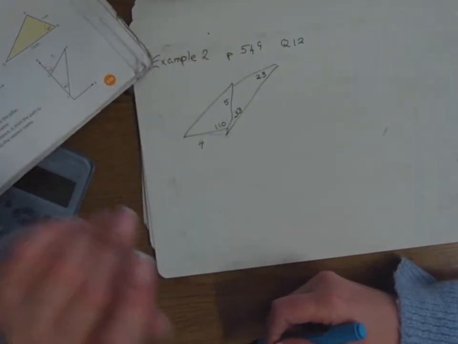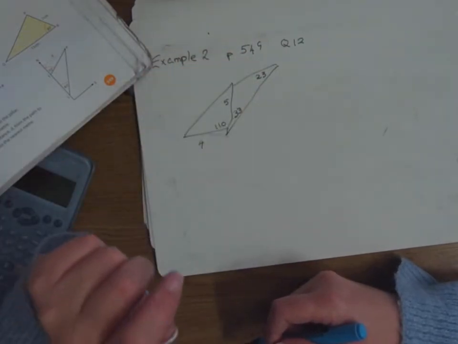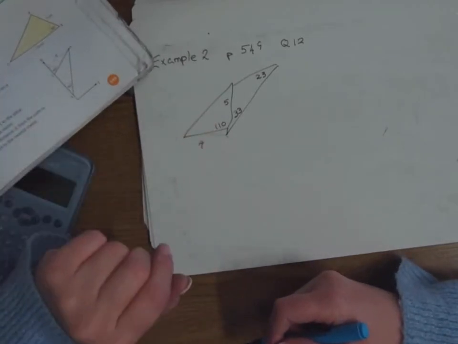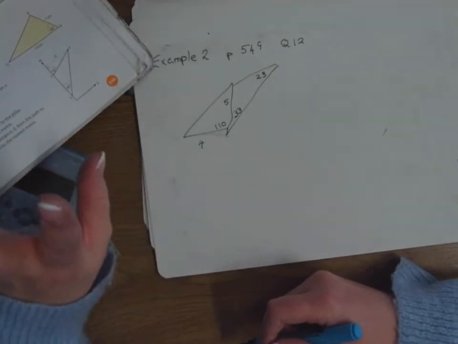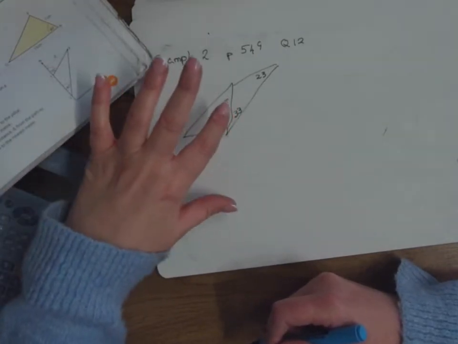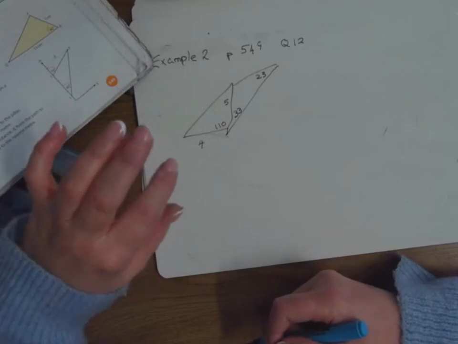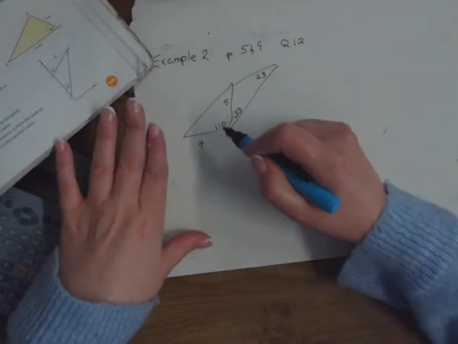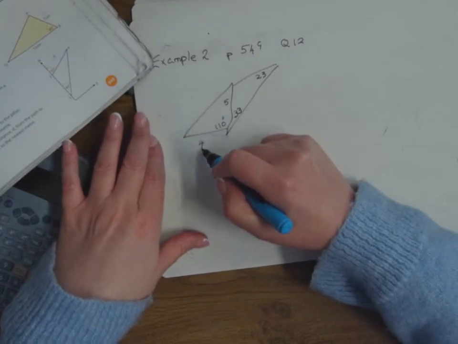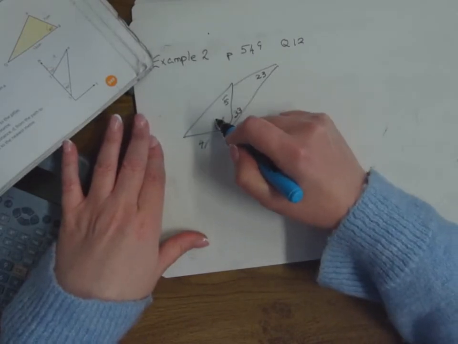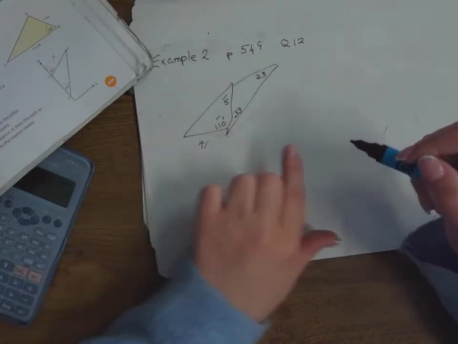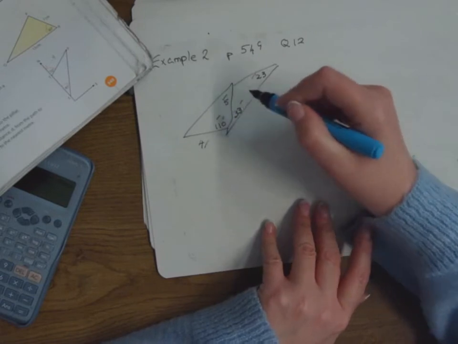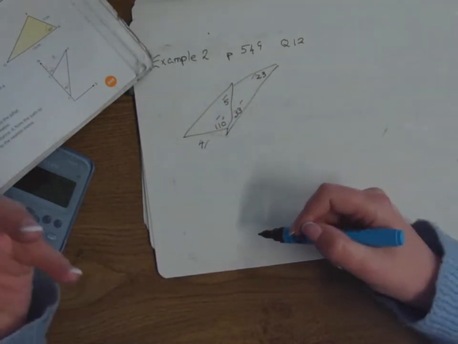Agreed? Which one do you work in first and why? Which one will I work in first? Or does it matter? You need 3 pieces of information. So do you have 3 pieces of information in both triangles? You actually do, don't you? Because in this triangle you have 4, 5 and 110. That's 3 pieces of information. Over in this one you have 23, 33 and 5, don't you? So in this case you actually have a choice.